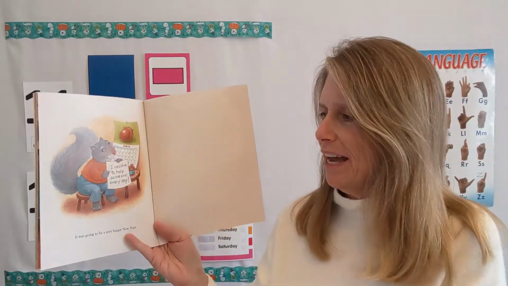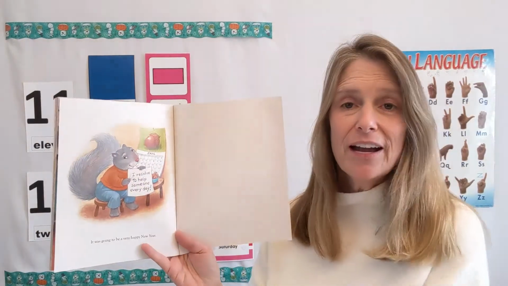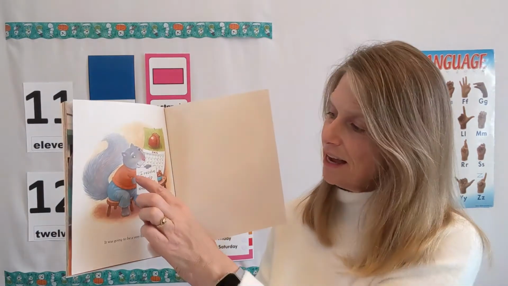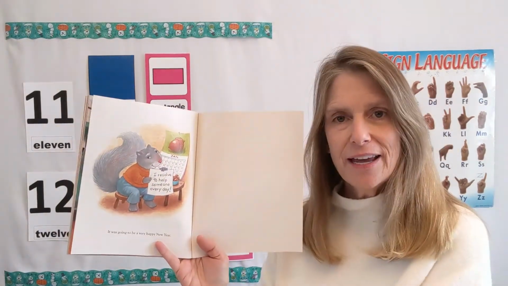It was going to be a very happy new year. And Squirrel wrote down her resolution. It says, "I resolve to help someone every day."